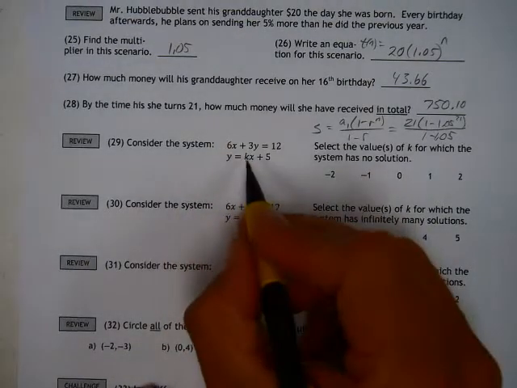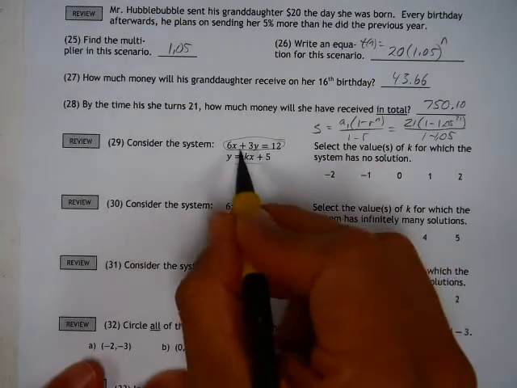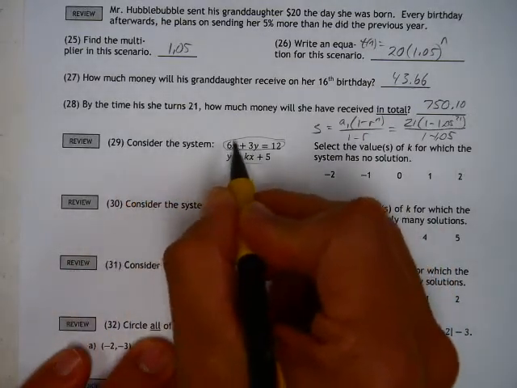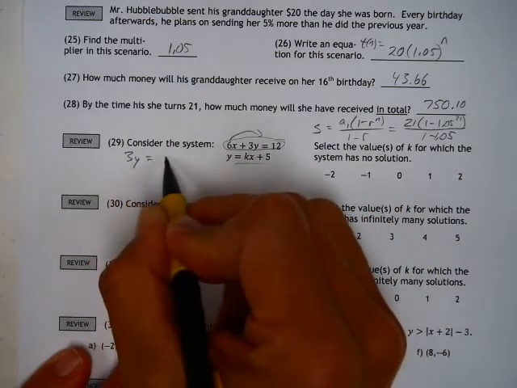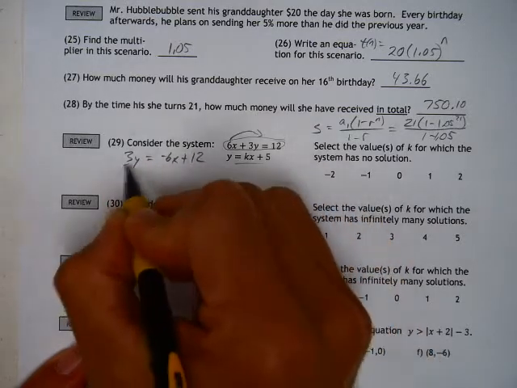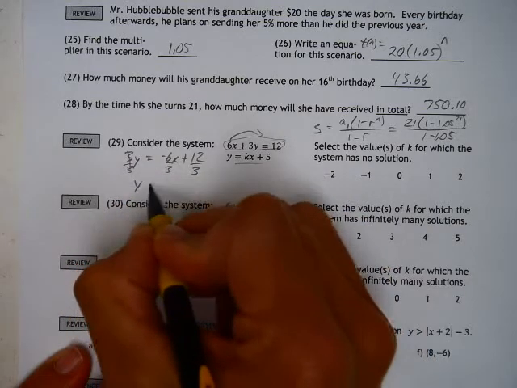I'll give you a hint, it's much easier to do these problems if you get these equations to look like these equations. Okay, so that's what you can do with your workspace here. I'm going to start by subtracting the 6x from both sides. So 3y equals negative 6x plus 12, and then I'm going to divide by 3. And like I said, it's much easier to solve if I have my equation here.